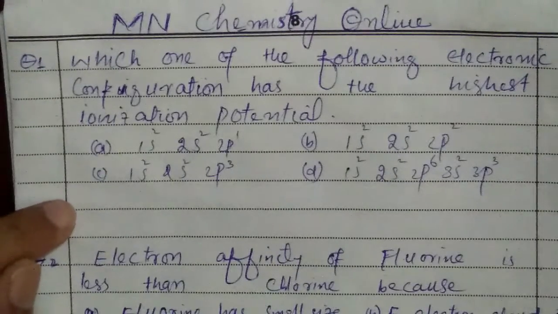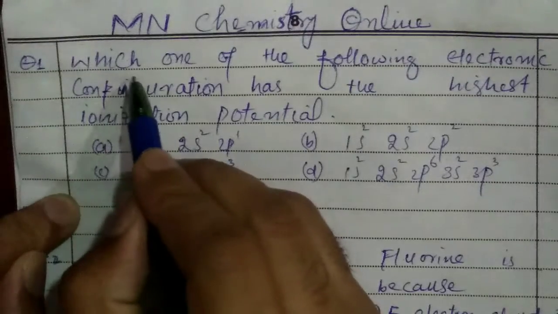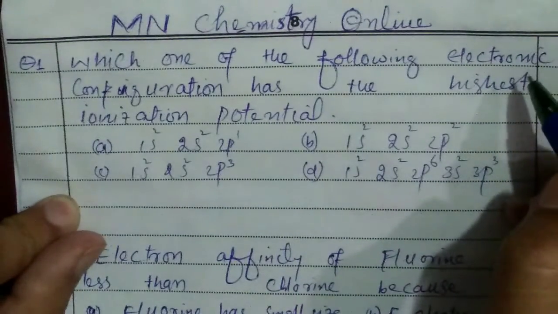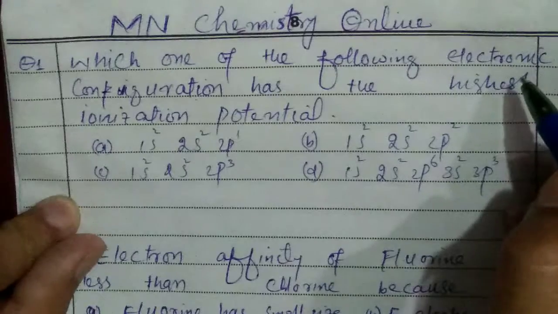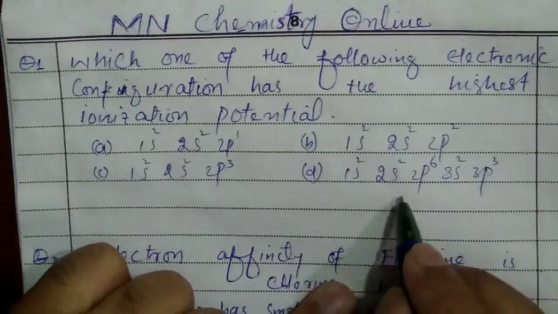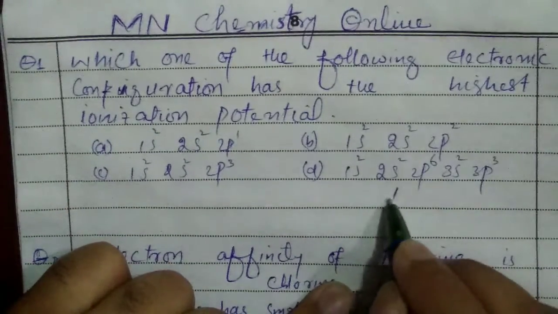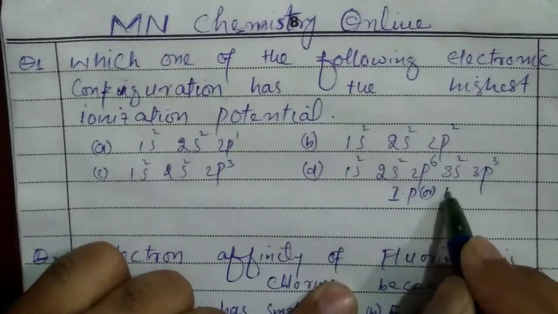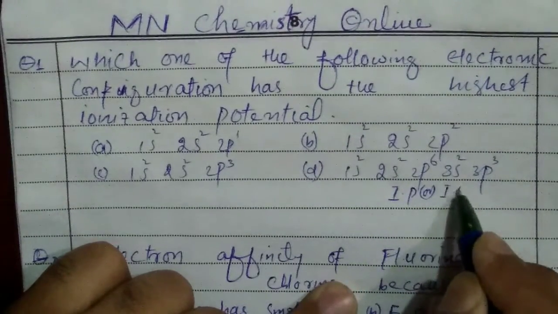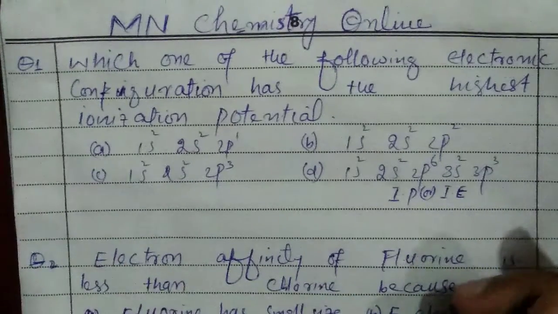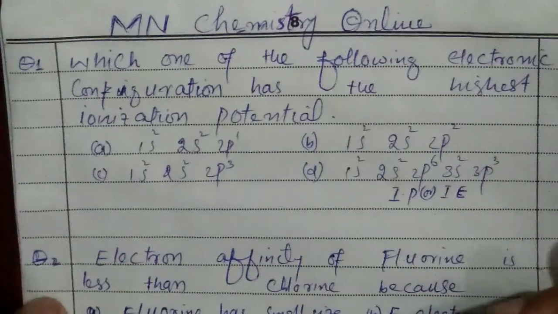So the first MCQ from atomic structure is: which one of the following electronic configurations has the highest ionization potential? Very simple. Ionization potential, or ionization energy, is the amount of energy required to remove the outermost electron from an atom in its gaseous state.